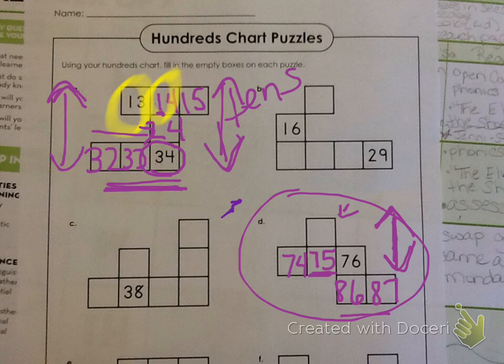If I go up, the number gets smaller by 10. So if I had 7 tens below this box here, and the number gets smaller when I go up or decreases, I'm going to have 6 tens now, and my ones place stays the same. So the number in this missing piece would be 65.